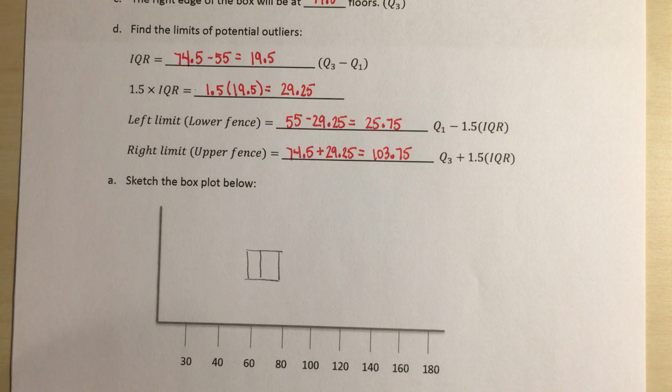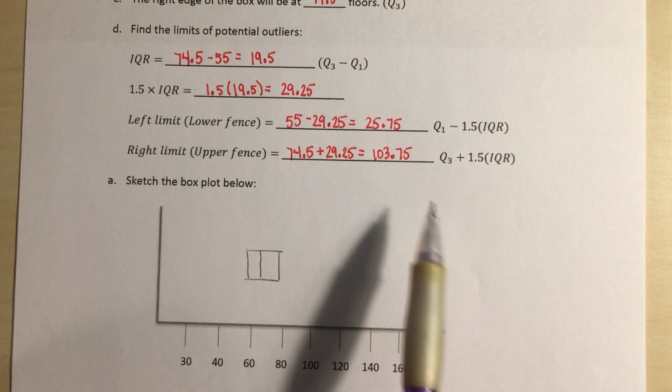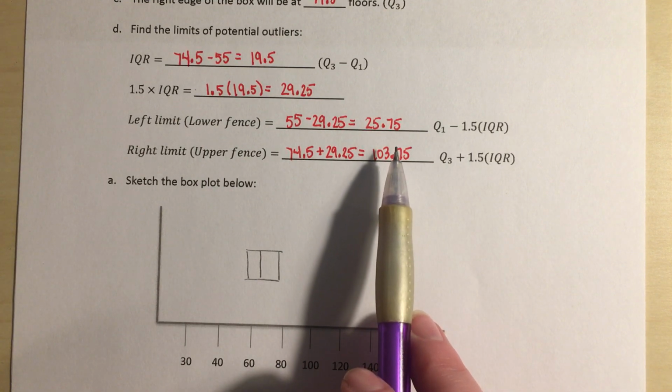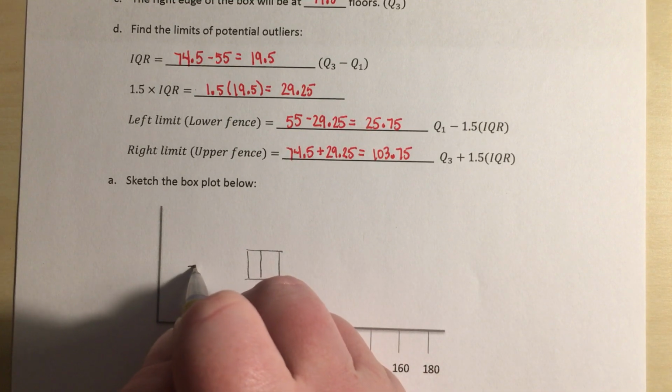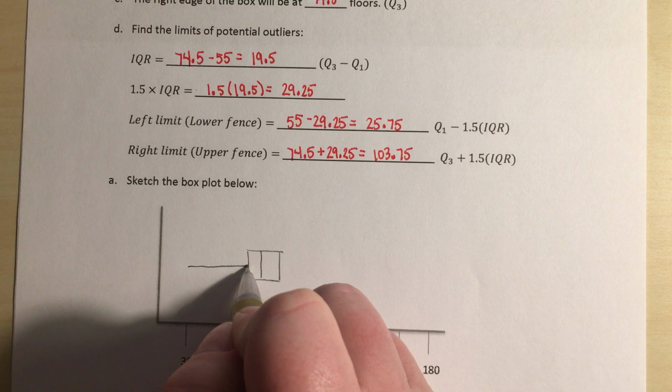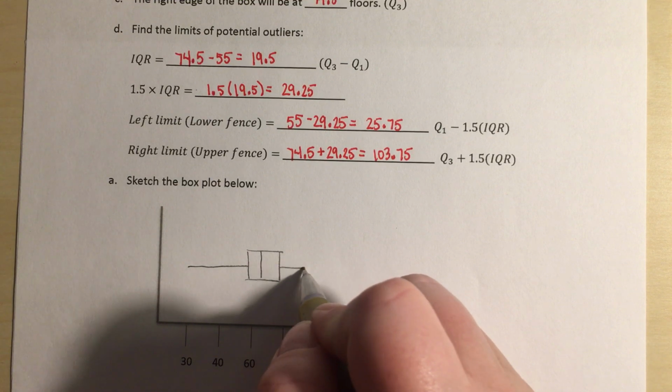Now we are going to add our whiskers, and we're going to use these values that we see right here. So we're going to go all the way down to 25.75. And then for our right limit, we're going to go up to 103.75.